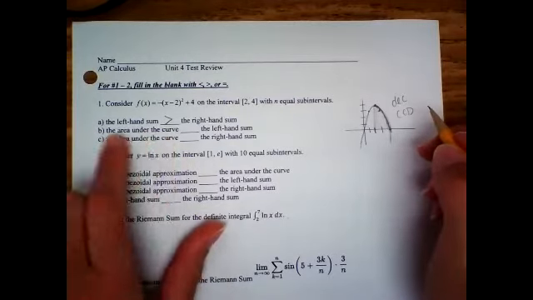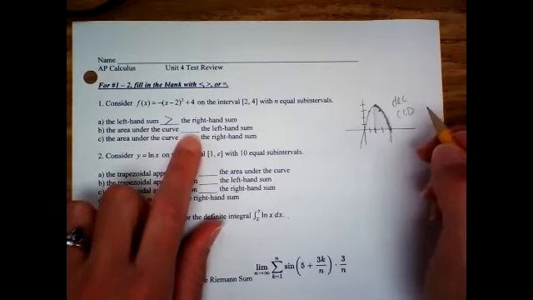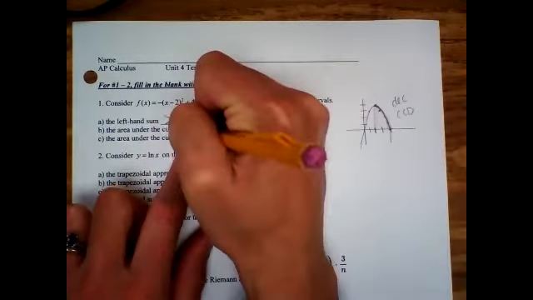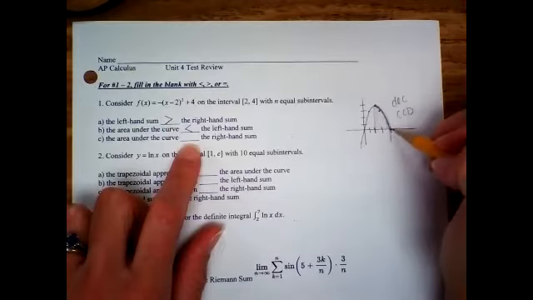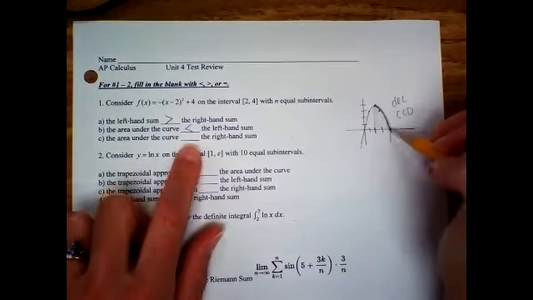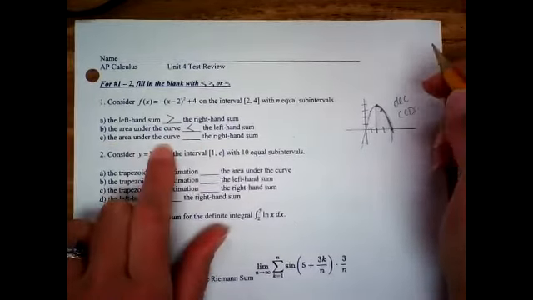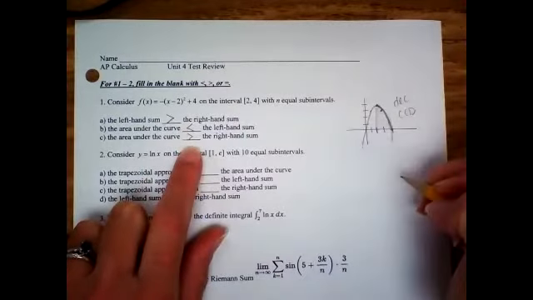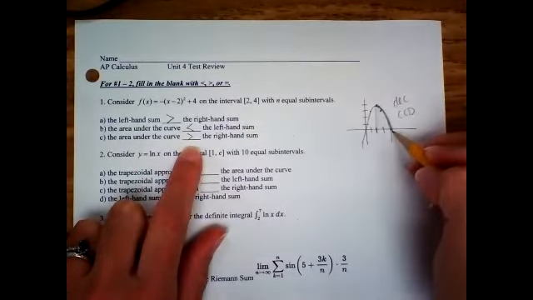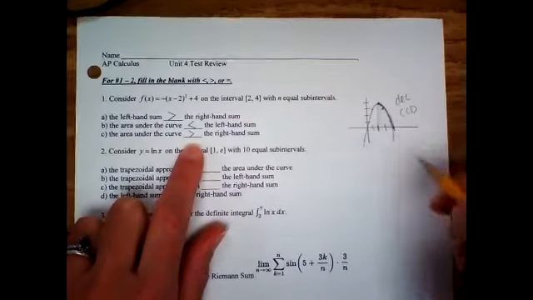The true area under the curve, that would be the actual definite integral, like the real answer, is going to be less than the left sum. The left sum is going to be an overestimate, the right sum is going to be an underestimate. And so the true area is going to be greater than the right sum. Again, the right sum would be an underestimate because the right side is lower down.